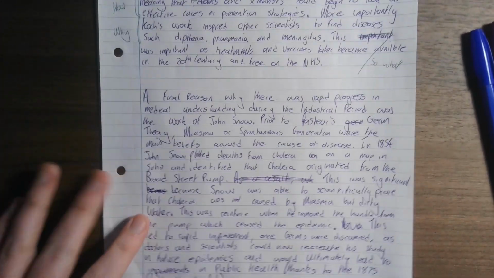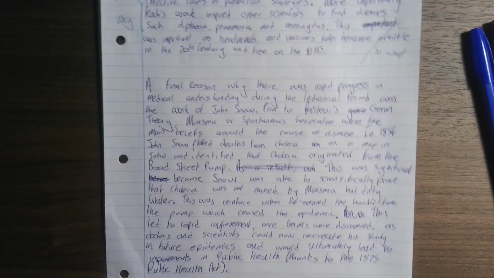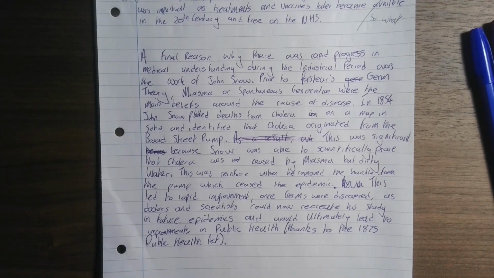And then finally, a final reason why there was rapid progress in medical understanding during the industrial period was the work of John Snow. Prior to Pasteur's germ theory, miasma and spontaneous generation were the main beliefs around the cause of disease. In 1854, John Snow plotted the deaths from cholera on a map in Soho and identified that cholera originated from the Broad Street pump. This was significant because Snow was able to scientifically prove that cholera was not caused by miasma but dirty water.